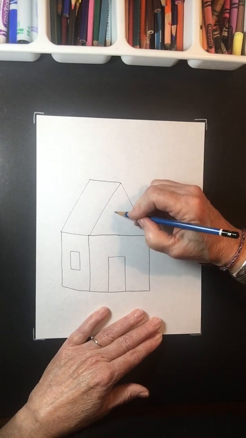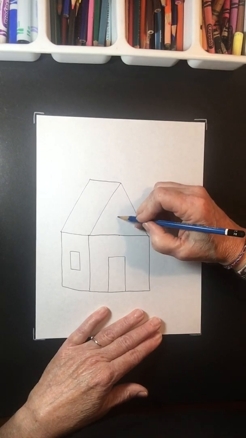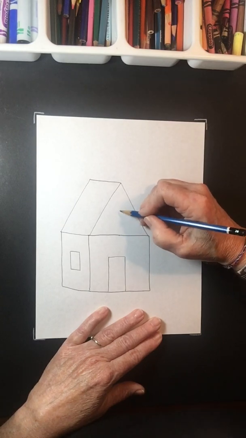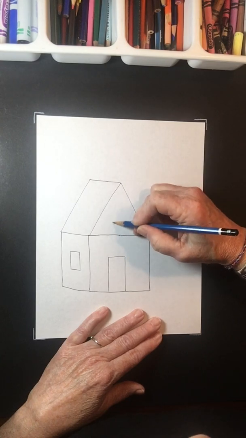All right, and then just for fun, I'm going to pretend I have an upstairs or an attic room. So I'm going to put some kind of window shape up here. Maybe you have a round window.